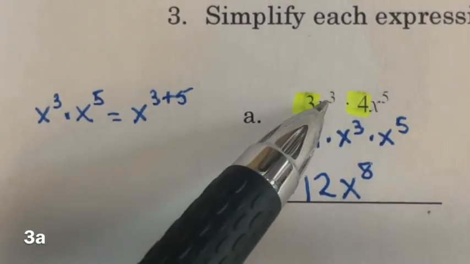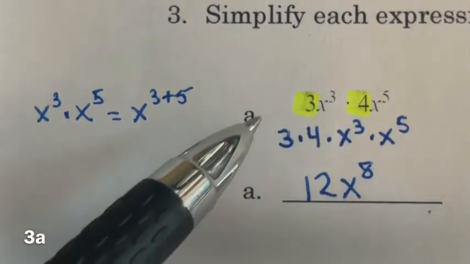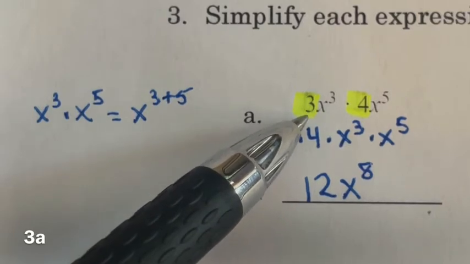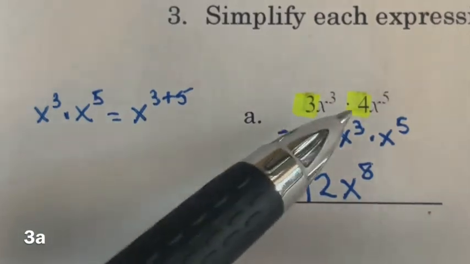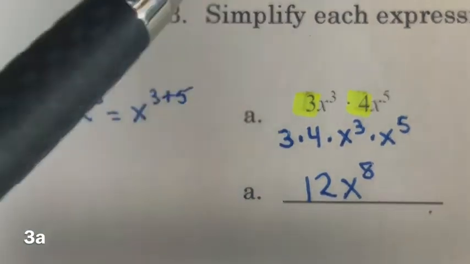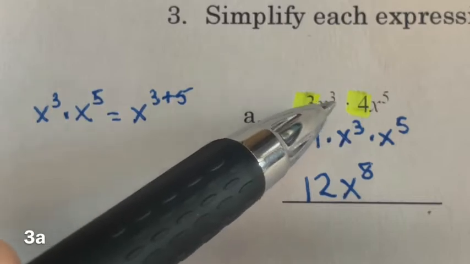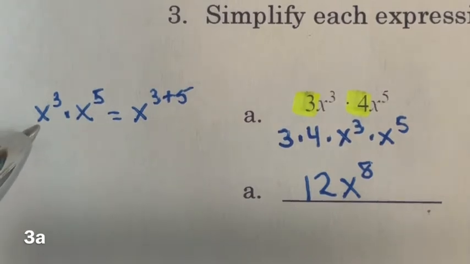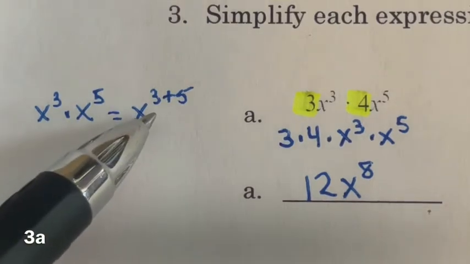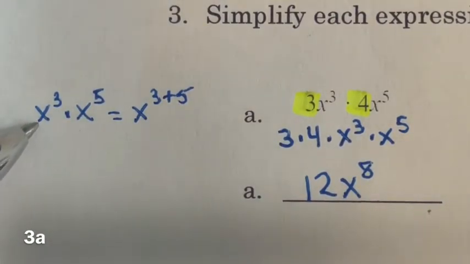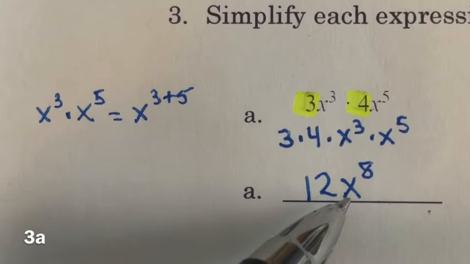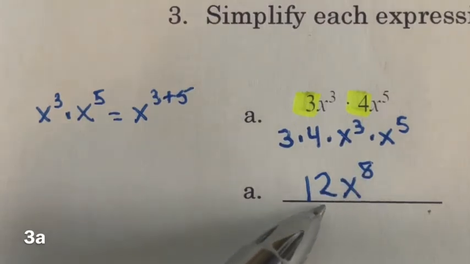For problem 3a, I need to simplify the expression. I have 3x cubed multiplied by 4x to the 5th. I'm going to combine and multiply like terms. I have 3 multiplied by 4, the coefficients. 3 multiplied by 4 is 12. And then I have x to the 3rd multiplied by x to the 5th. If you remember the rule for multiplying exponents with the same base, you add the exponents because I'm multiplying 3 x's here and 5 x's here. If I add those all together, I get 8 x's. So I get 12x to the 8th power.